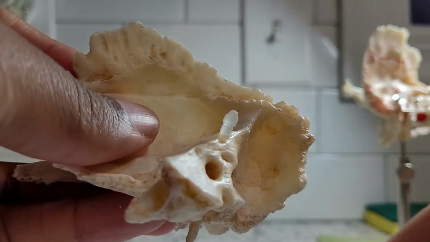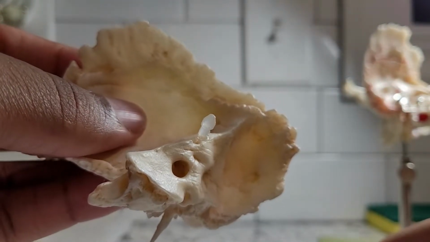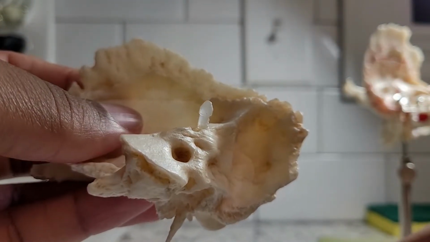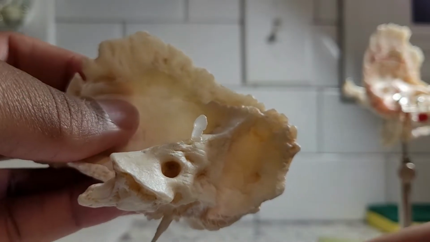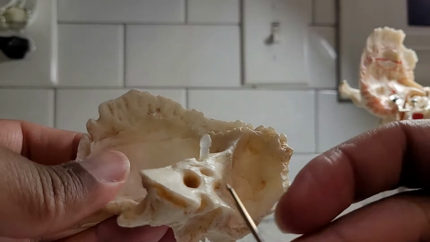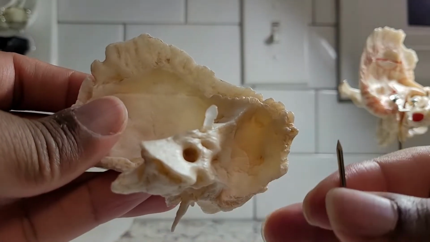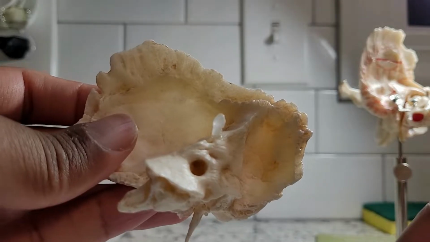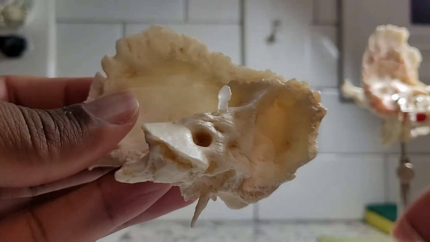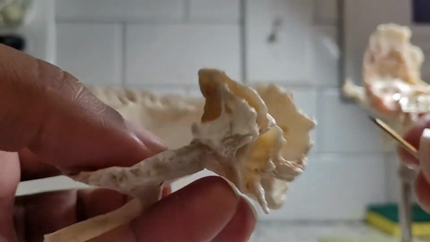And what's going through this? You have the facial nerve, you have your vestibulocochlear nerve, and you also have your labyrinthine artery. So you have pretty much three things going through there. That's really important to know. Like I said on that one page where it tells you about nerves and vessels coursing through different foramen, you want to make sure you know this for the test, especially for the lecture portion.